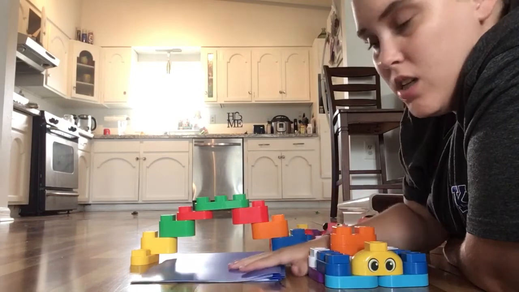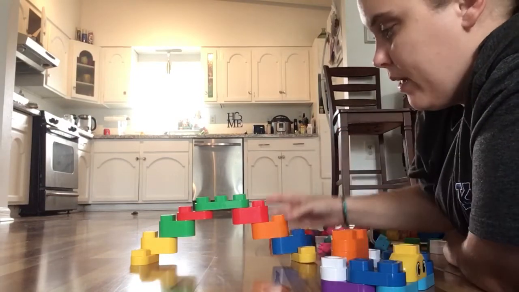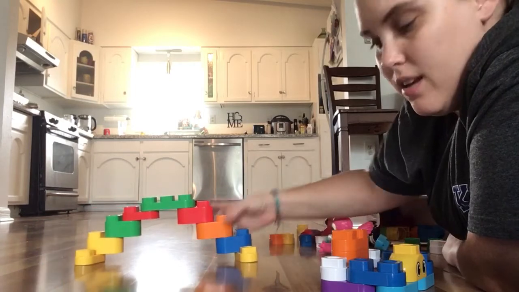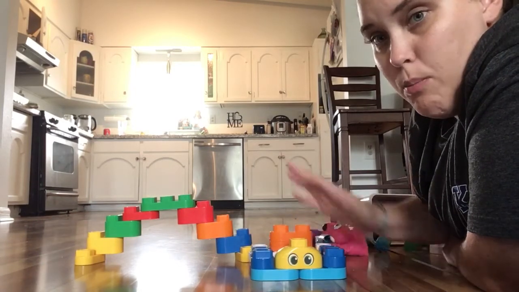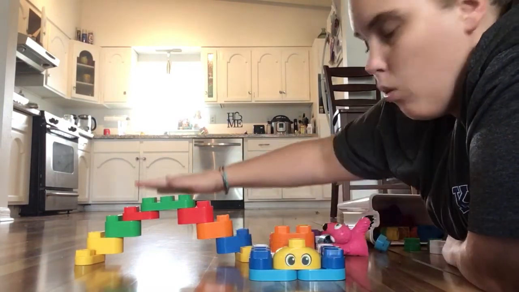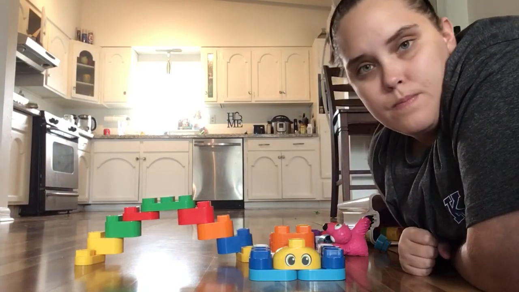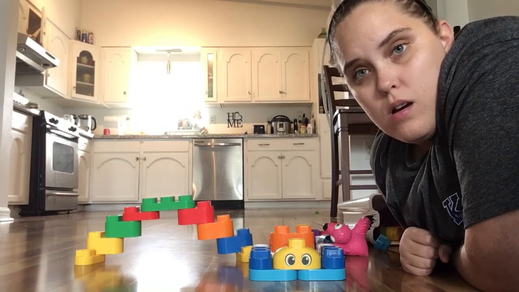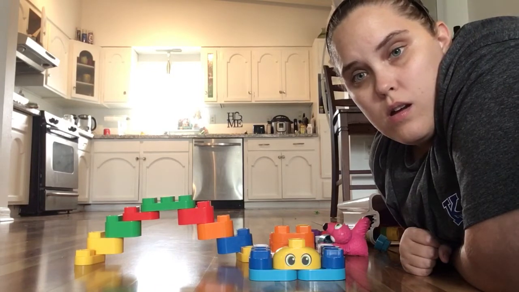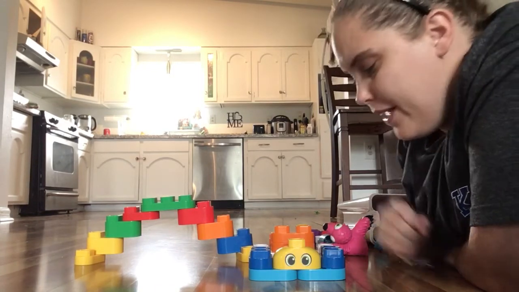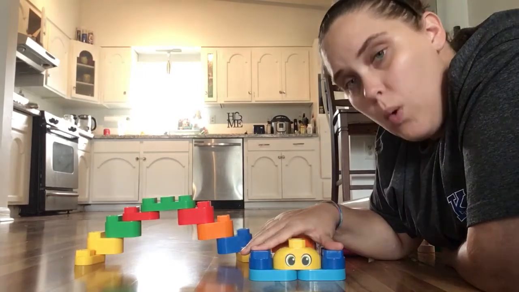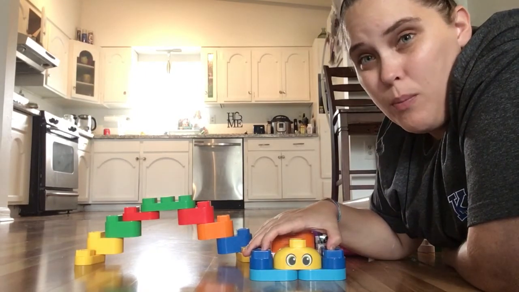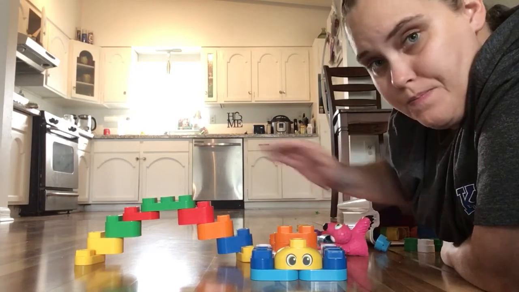So which thing did we build, which had more pieces in it when we built it? The boat or the bridge? Yeah, the boat has more pieces in it. We used more pieces to build the boat than we did the bridge.